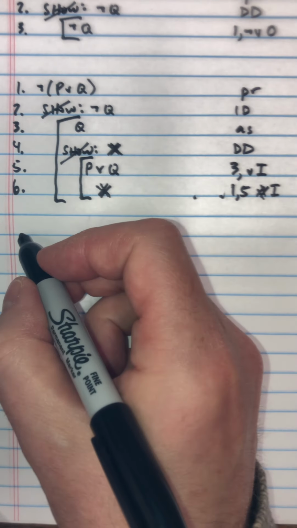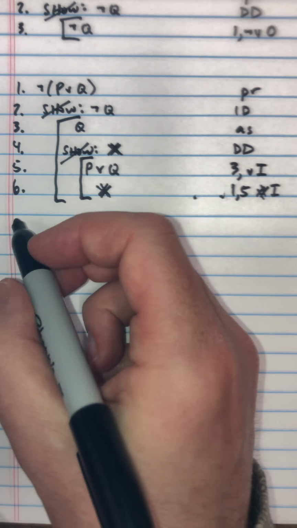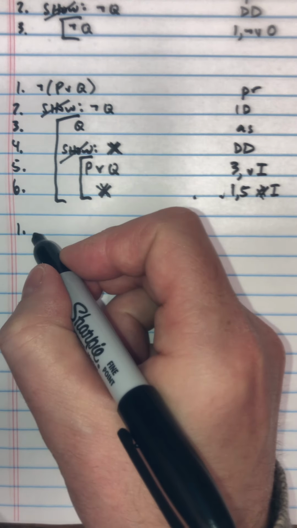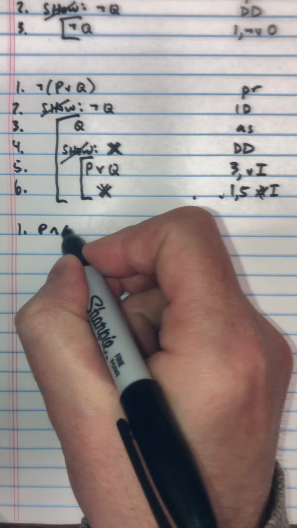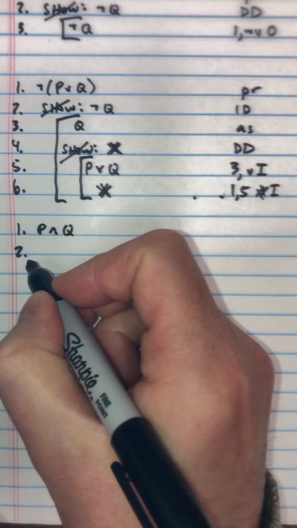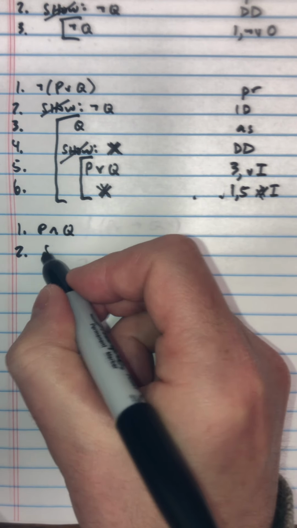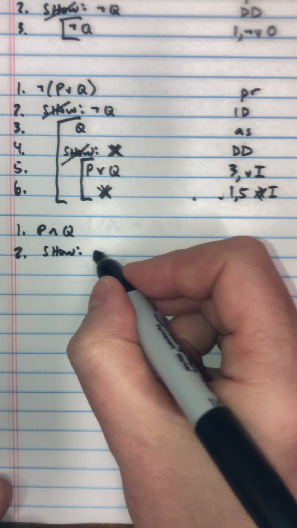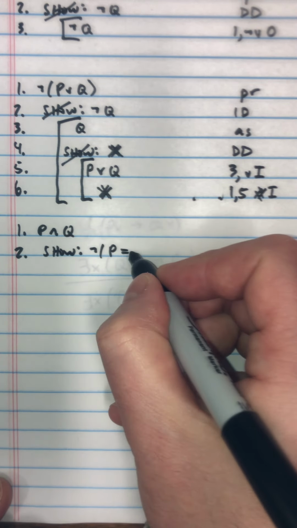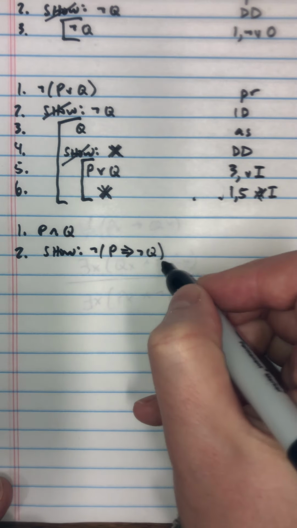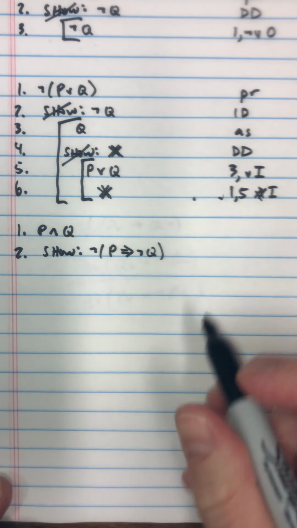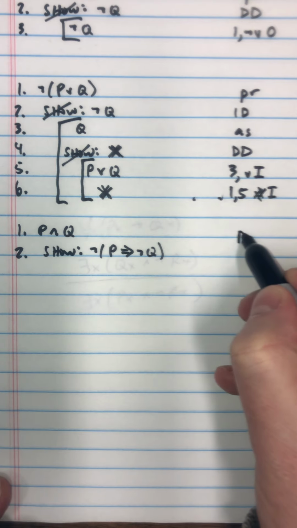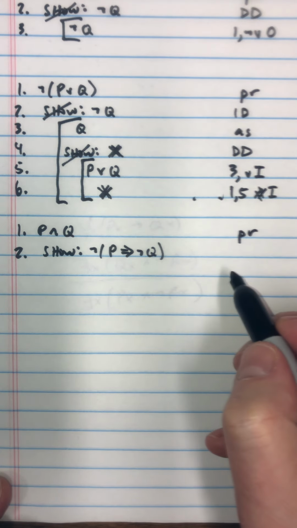This is example 2 on page 55. So premise 1, P and Q, and then the conclusion is show not P arrow not Q. Okay, so we notate here. This is our premise. And now we have to figure out what to do.